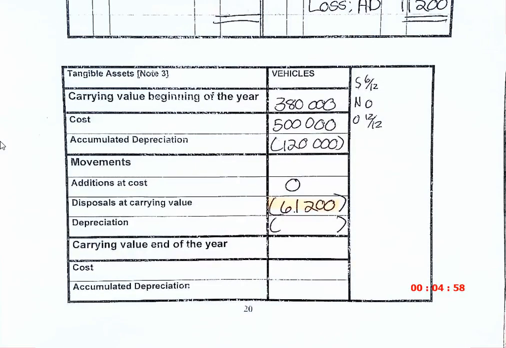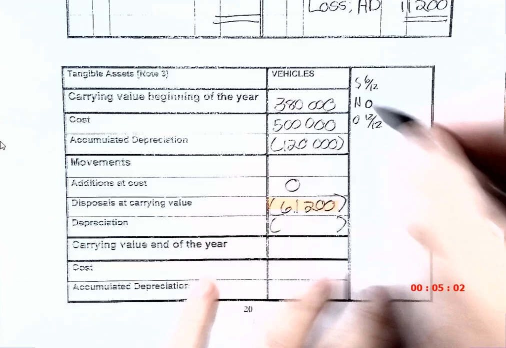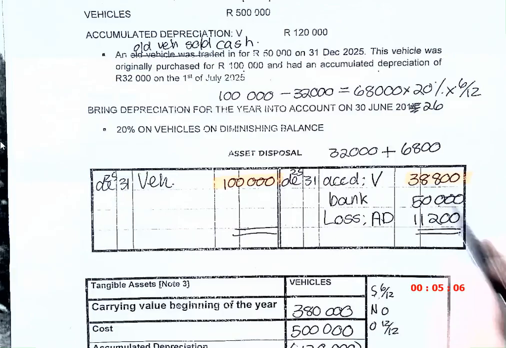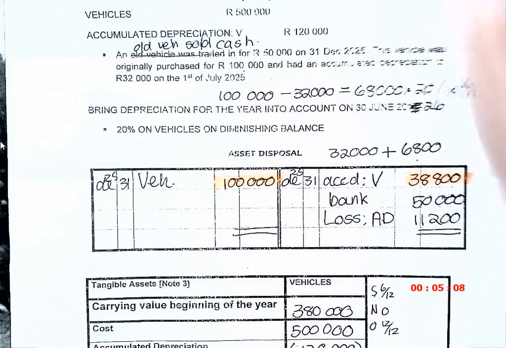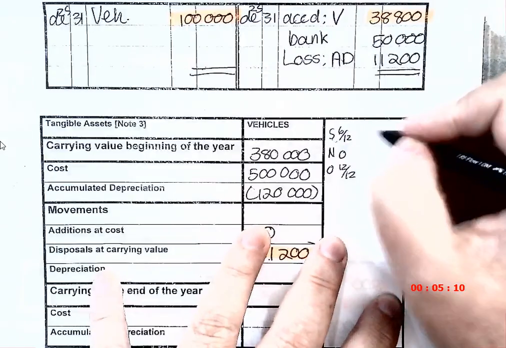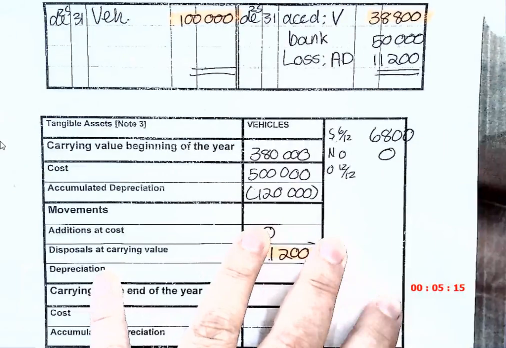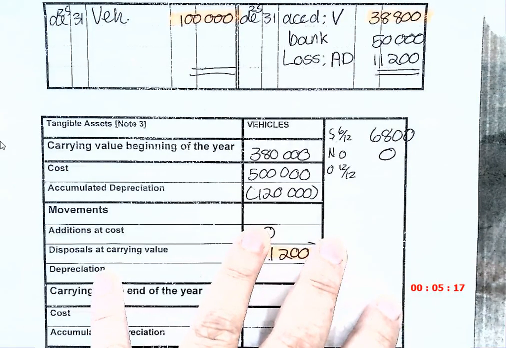So I need to do 2 calculations. But I also know the sold one I already did, and I calculated that one as 6.8. So I put in here 6.8. The new one is 0 because there is no new one.